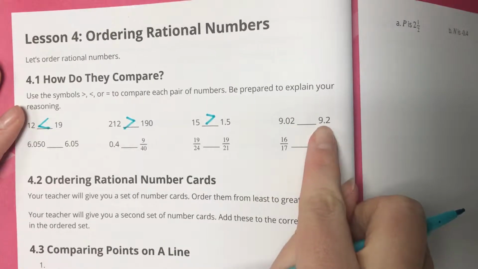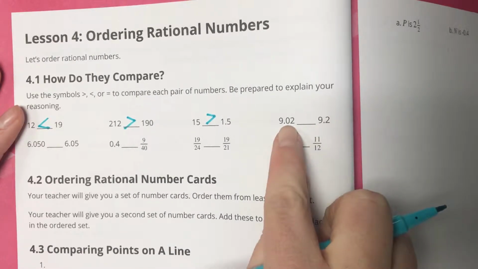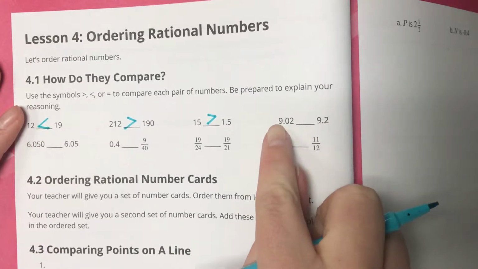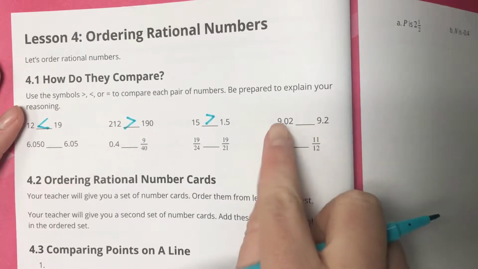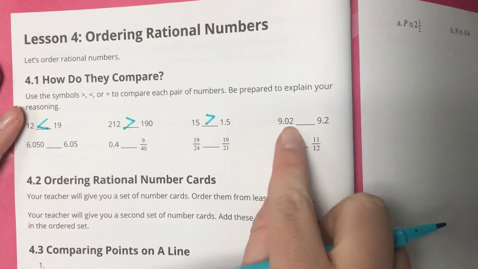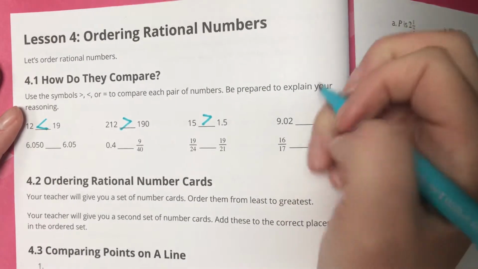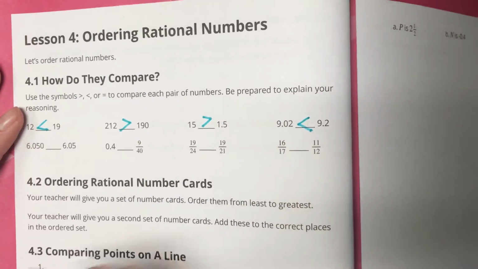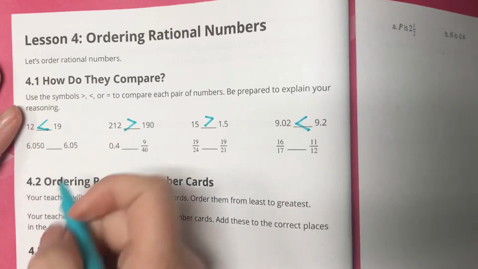9.02 versus 9.2. So we have to look at the number in the tenths place. And the number that's bigger in the tenths place is going to be the bigger number, since they both have a whole number of 9 at the beginning and then a decimal point after. So 0.02 is actually less than 0.2. So 9.02 is less than 9.2.